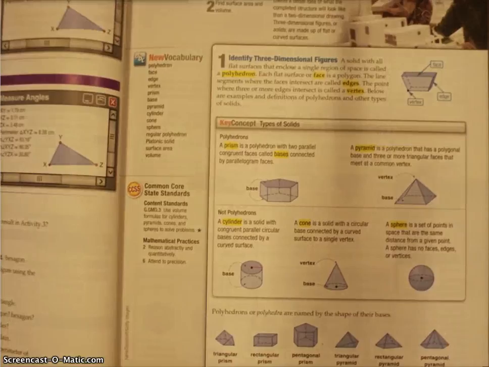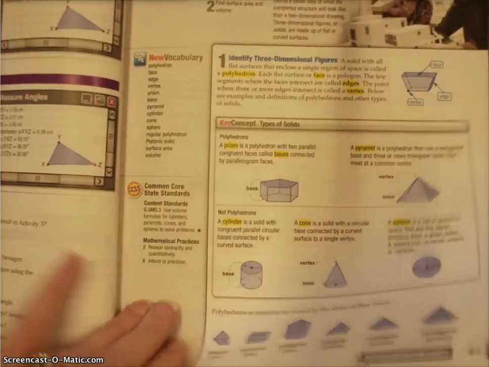When you're asked to name them, most of them you're familiar with. Triangular prism, rectangular prism, pentagonal prism, and then you've got your pyramids. Okay? We'll talk more about that later on.